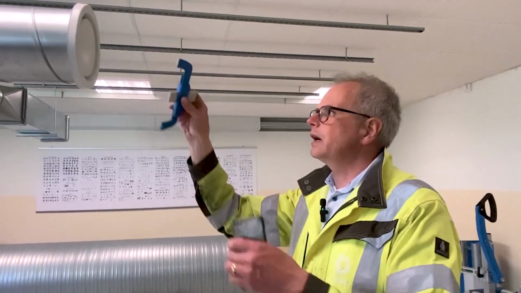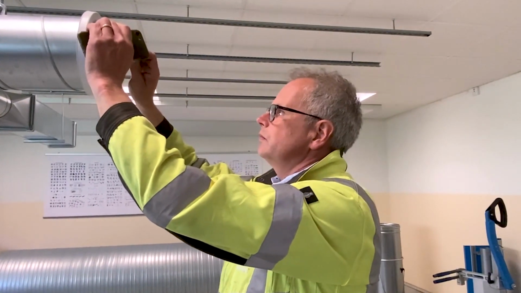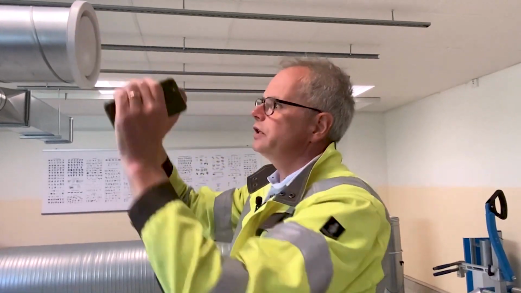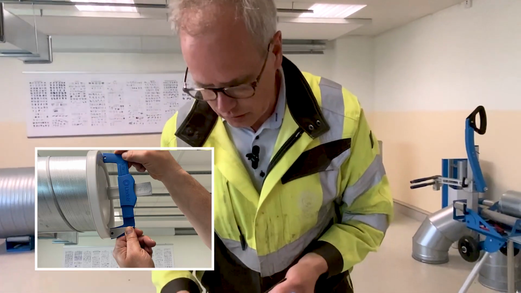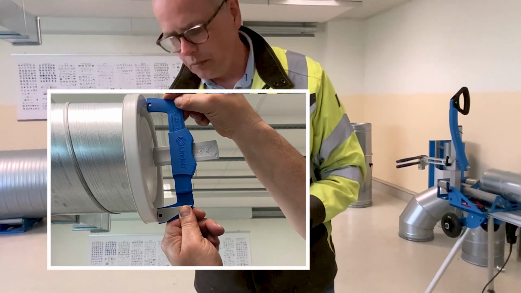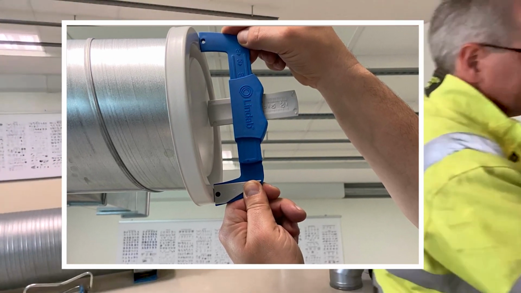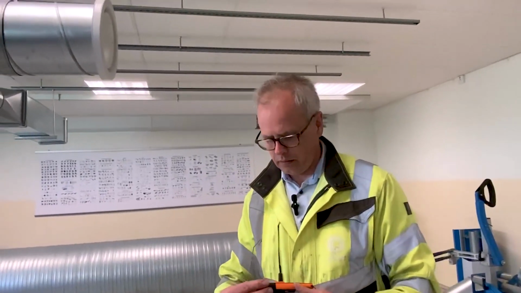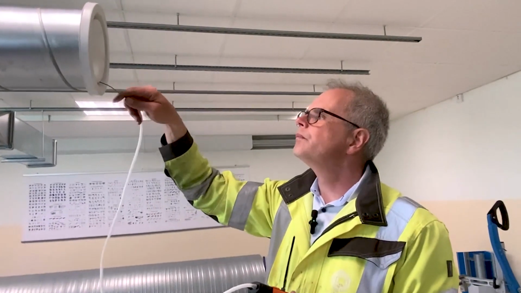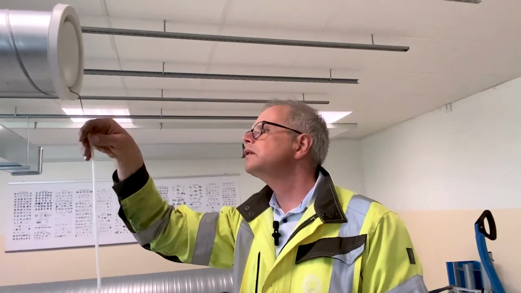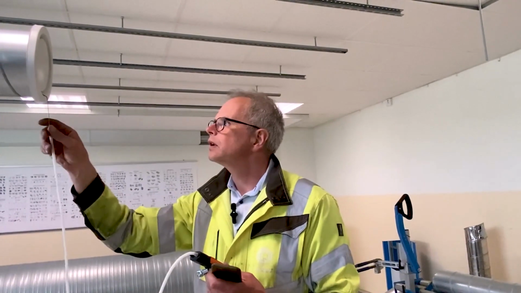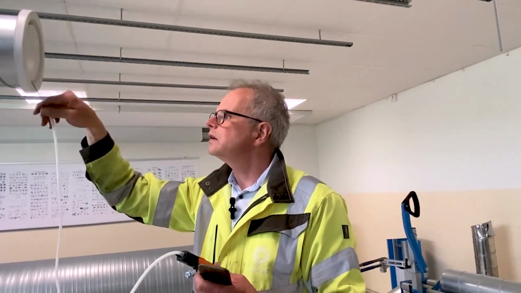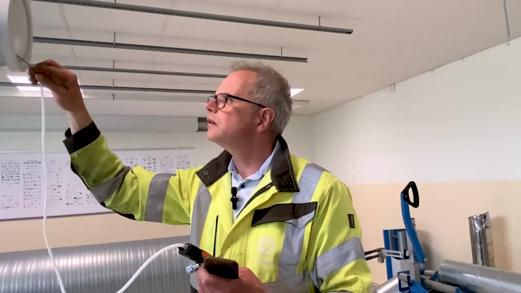So I measure with this VAC. I have the position of 0 millimeters, and I also measure the pressure, and it is 20 pascals. Now, we can have it here.